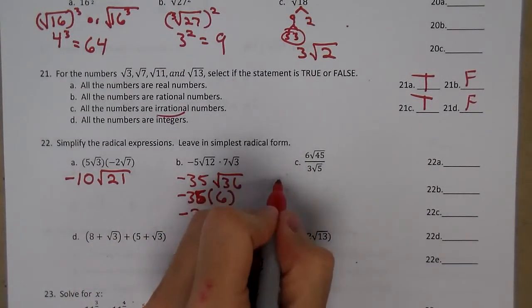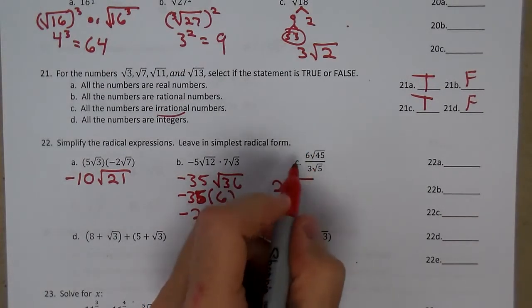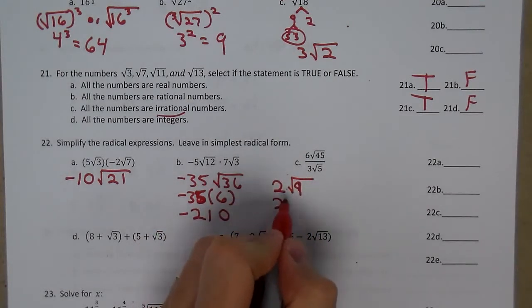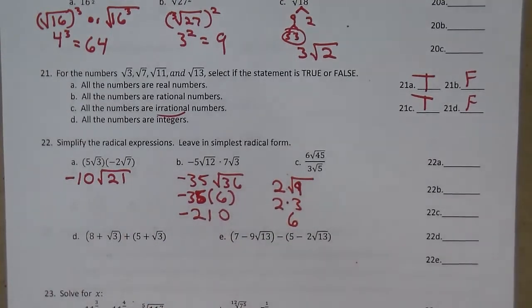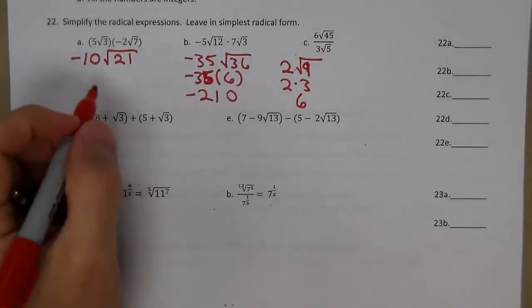For this one, I'm going to divide. 6 divided by 3 is 2, and then 45 divided by 5, as long as it's in the radical, is a 9. But 2 times the square root of 9 is 2 times 3, and we get an answer of 6. For D, I'm going to combine like terms.